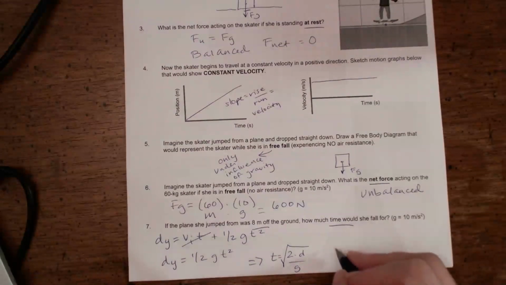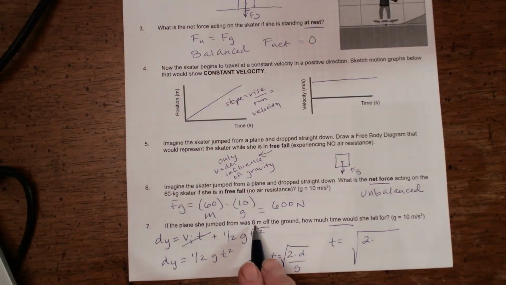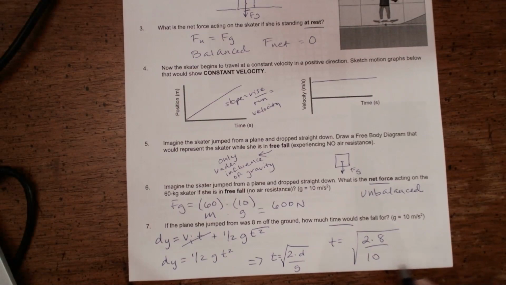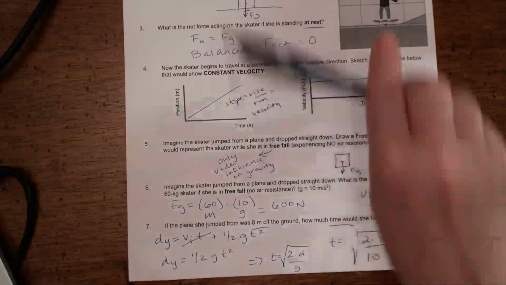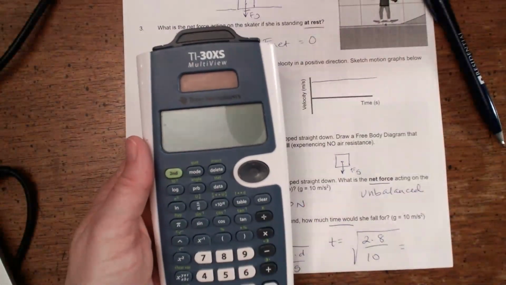So we want to solve for time. We've got the square root of 2 times our height, which is 8 meters, they gave us. Again, we're going to use 10 for g just to make it simpler. Let me find my calculator really quick. Hang on, sorry. It's in the very bottom of a bag that is full of stuff. Okay, there we go. Calculator.